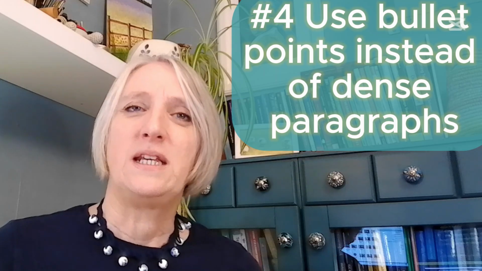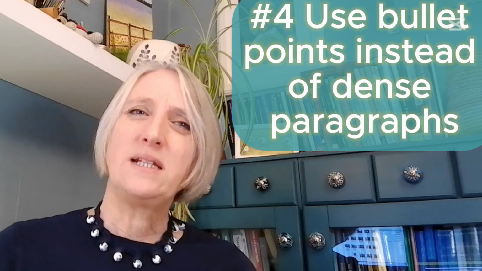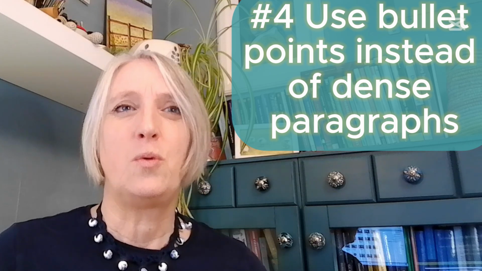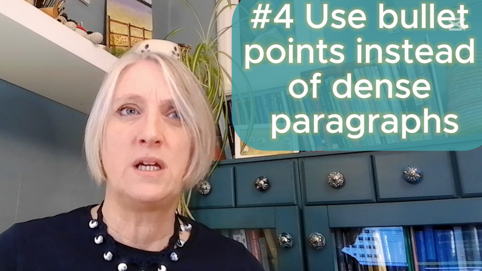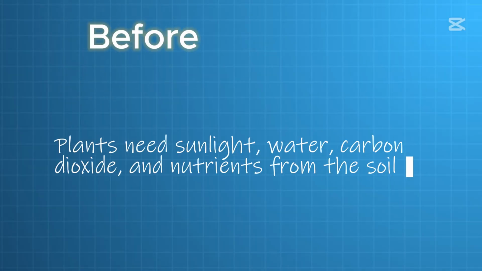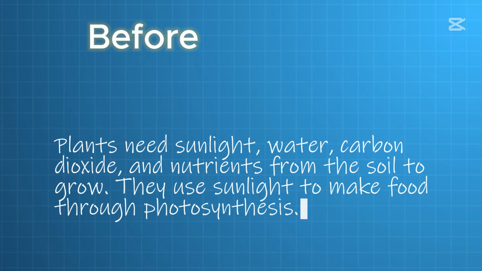Number 4. Use bullet points instead of dense paragraphs. Texts that include lists and explanations are much easier to process when seen in a vertical format. Have a look at these examples. Plants need sunlight, water, carbon dioxide and nutrients from the soil to grow. They use sunlight to make the food through photosynthesis.